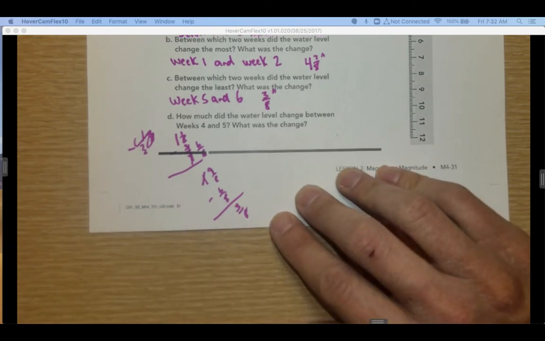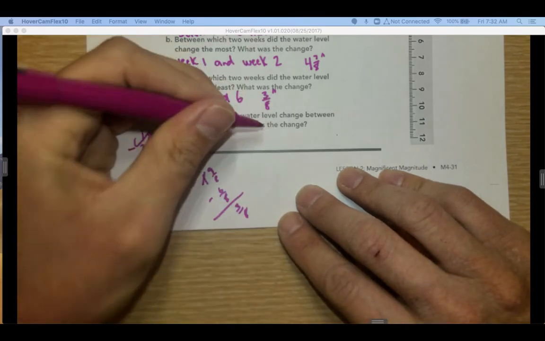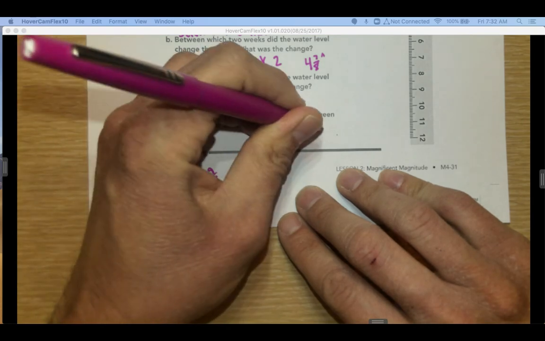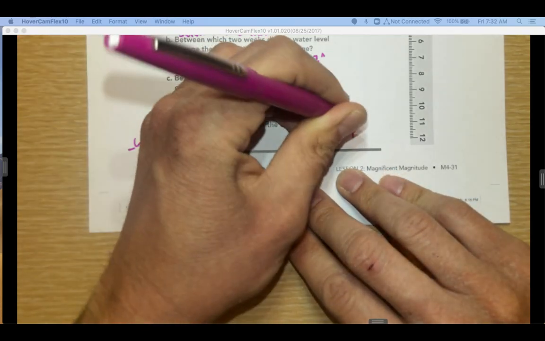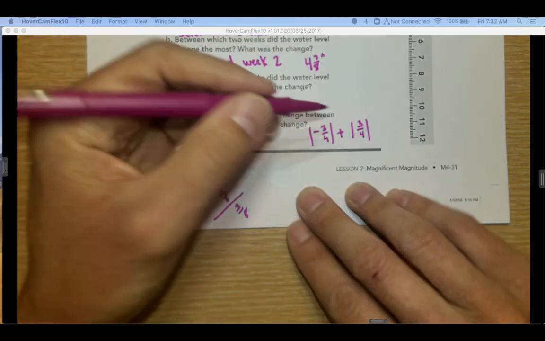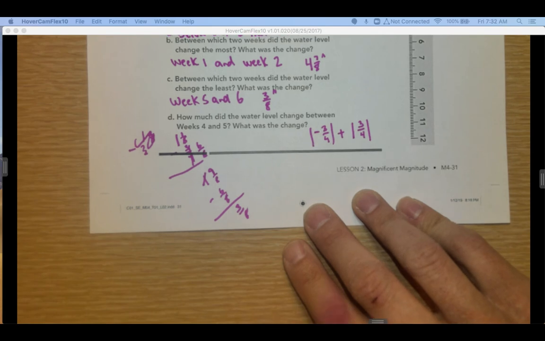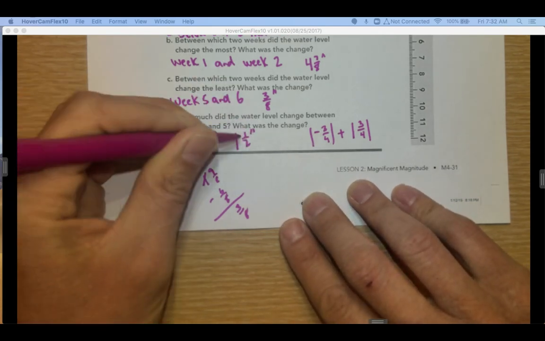How much did the water level change between weeks 4 and 5? What was the change? All right. So from 4 to 5, week 4 was negative 3/4. And week 5 was 3/4. And so it's 3/4 plus 3/4, which was 6/4, which is 1.5. So it was 1.5 inches.